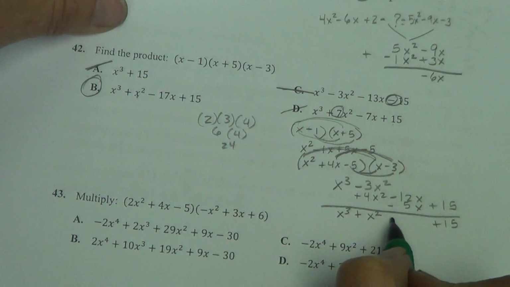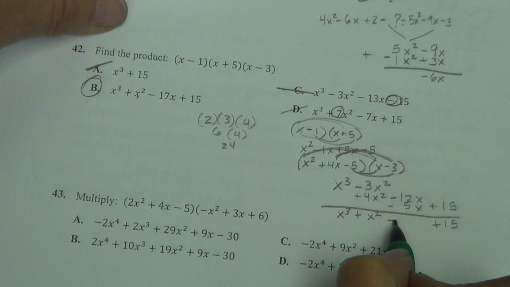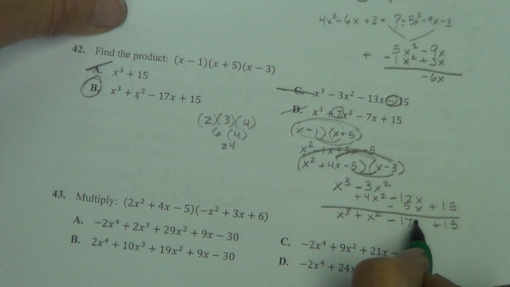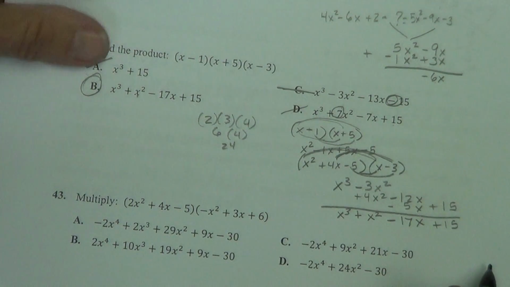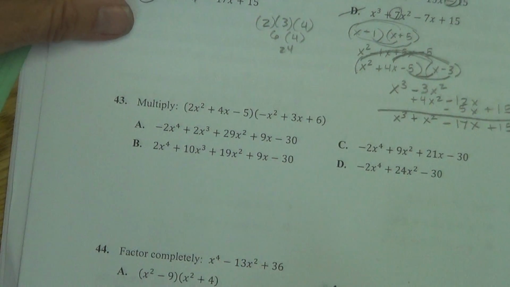Go ahead and finish. Both negatives become more negative, 17x. You add them together when the signs are the same. Okay, verifies that it's B.